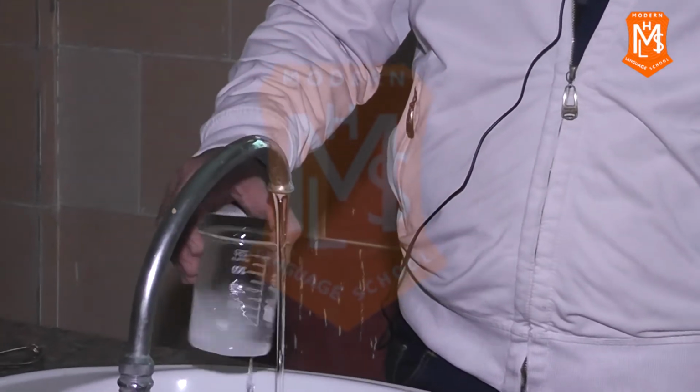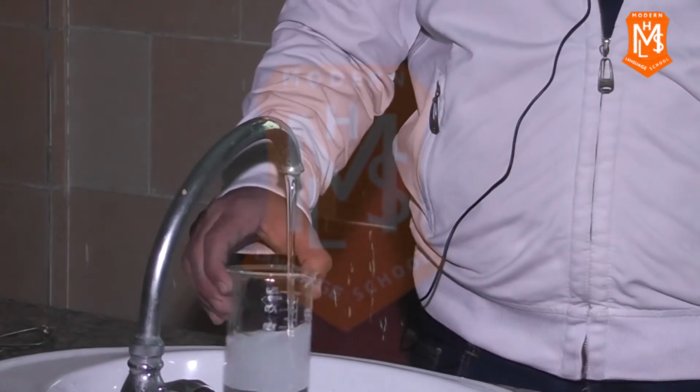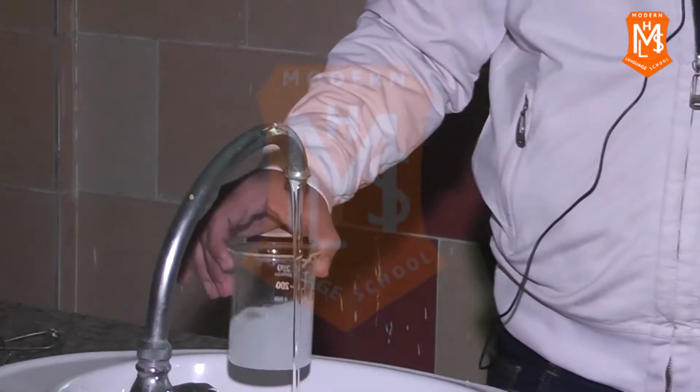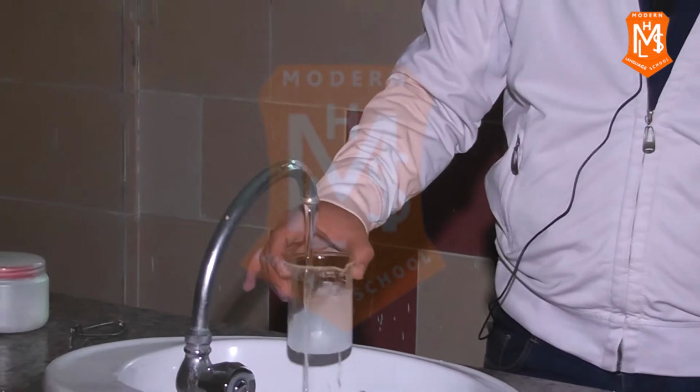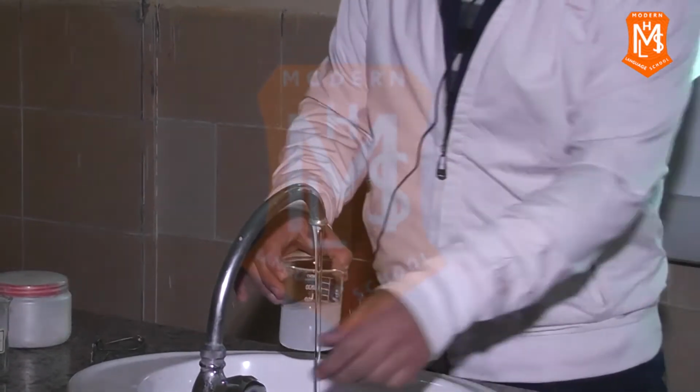As we show, the base dissolves in water, but its solubility is exothermic, accompanied by the evolving of heat.